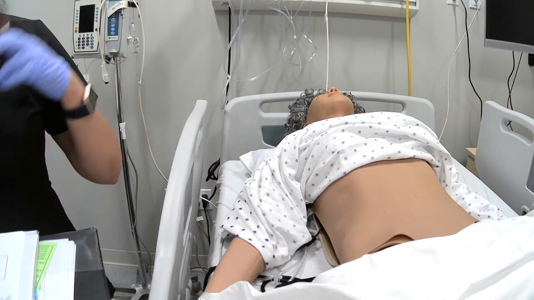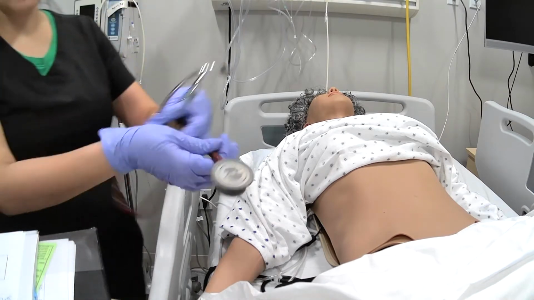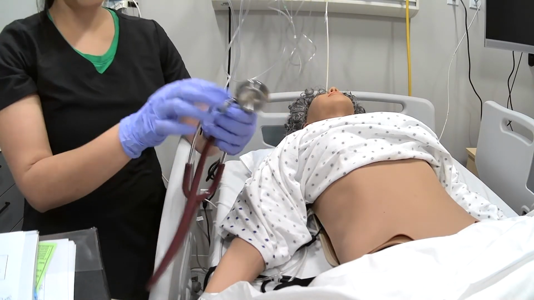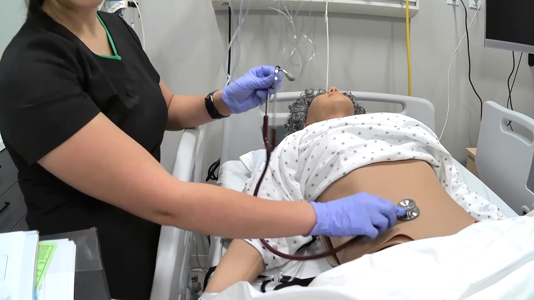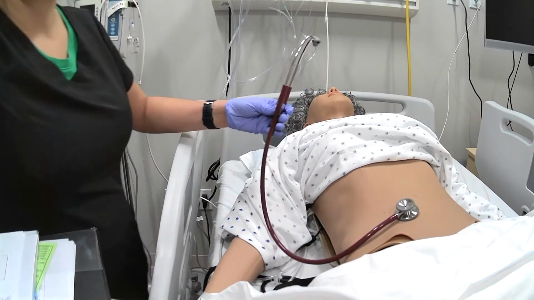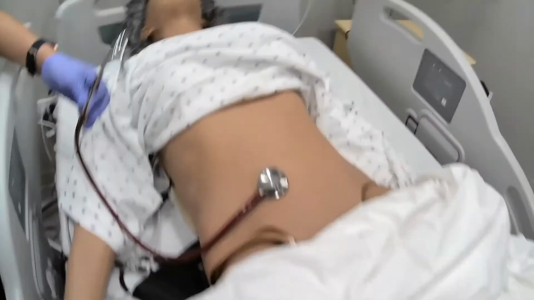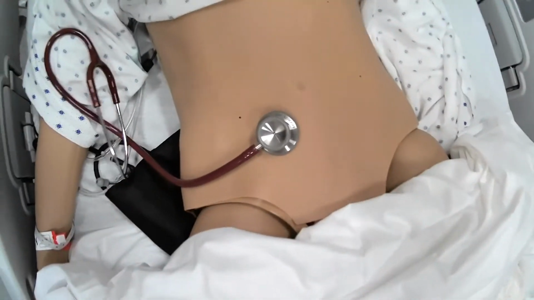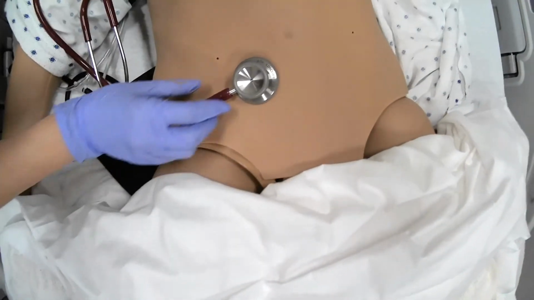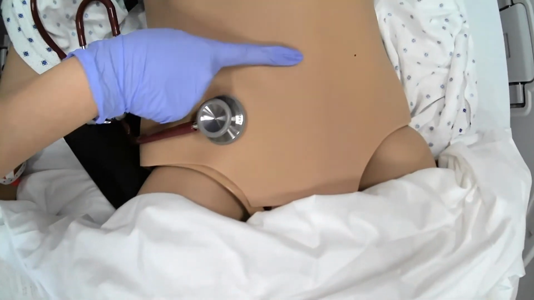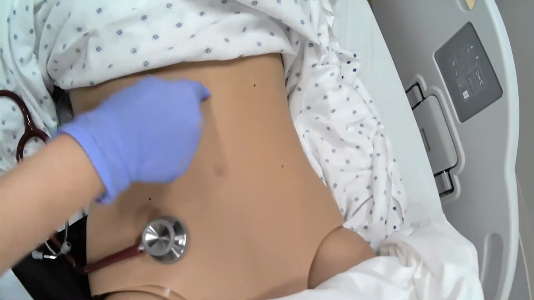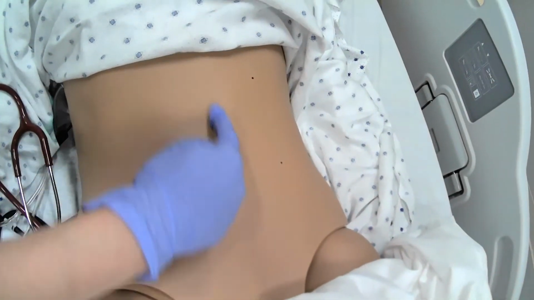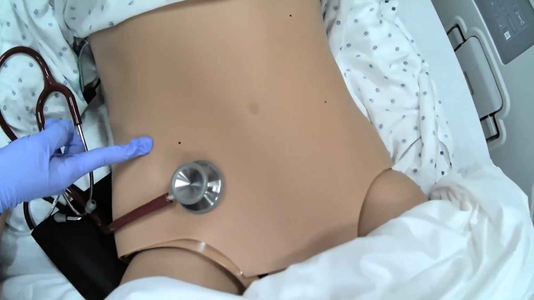When you are auscultating, again, make sure that you clean your stethoscope with alcohol prior to using. So this is what it'll look like from the top. You're going to use the umbilicus as your midline, your landmark, and you're going to divide the abdomen up into 4 sections, 4 quadrants, okay?